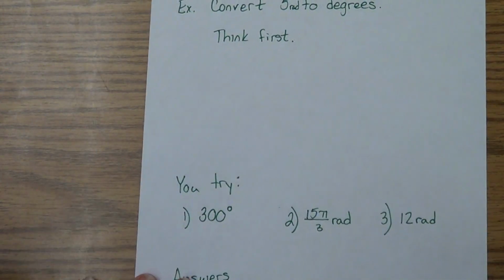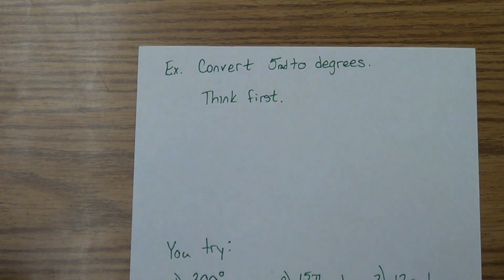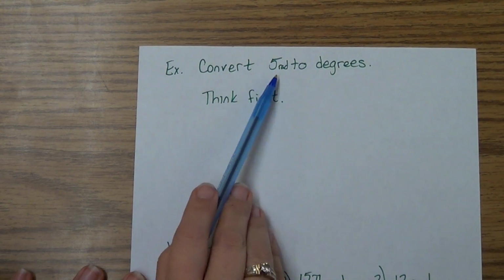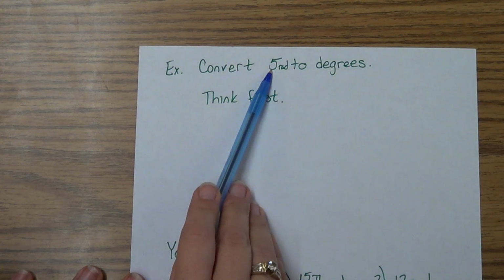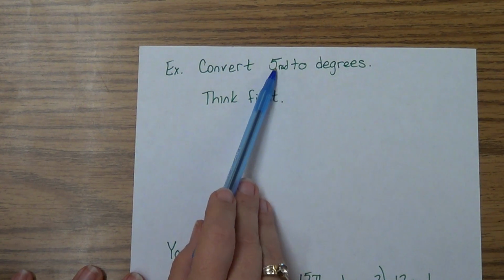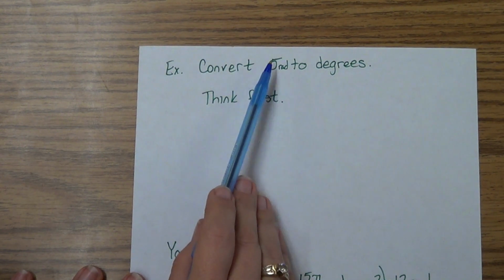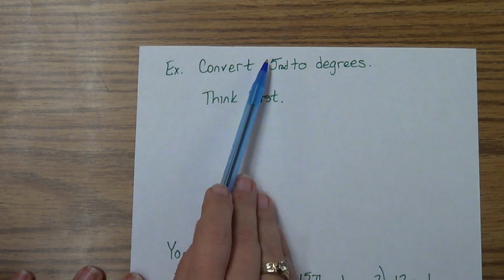Okay, here's the really hard one. If we want to convert 5 radians to degrees, what the heck does 5 radians mean? We're used to having a pi behind our radians, but there's no pi there. That means that the pi has already been multiplied in there.